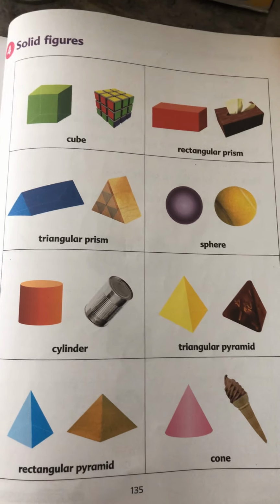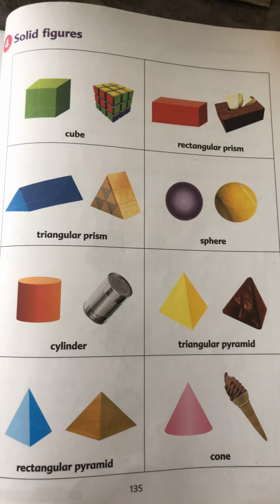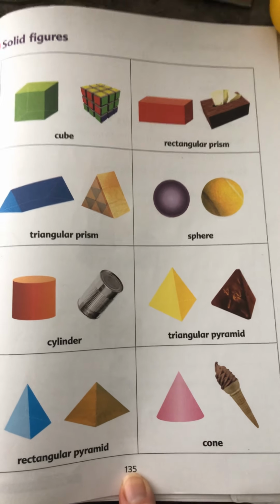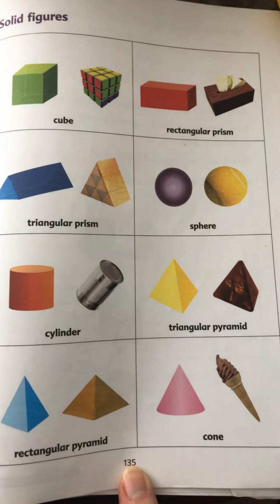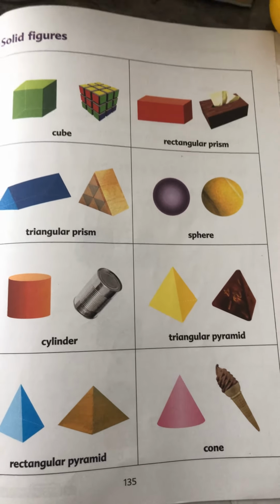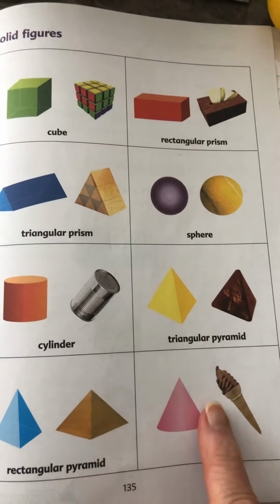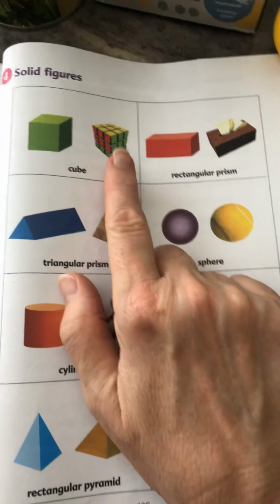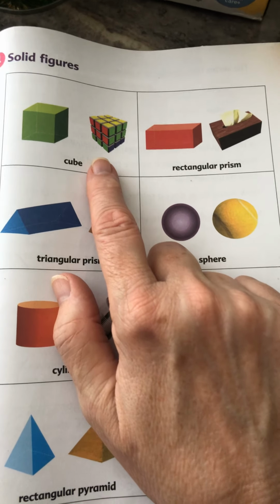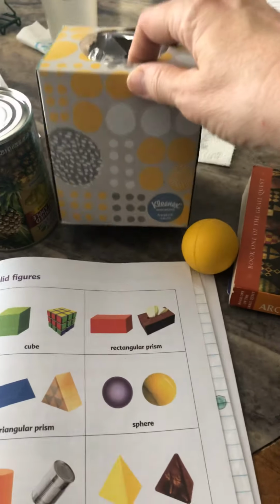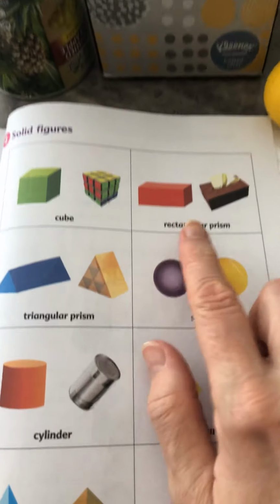Hi guys, today we're going to talk about solid figures, and I'm on page 135 of your math textbook. The first thing we need to do with solid figures is talk about the different types of solid figures that there are. And these are all listed on this page. You have a cube. All the sides of a cube are squares. Okay, so they're all the same size and shape. A tissue box like this can be a cube.